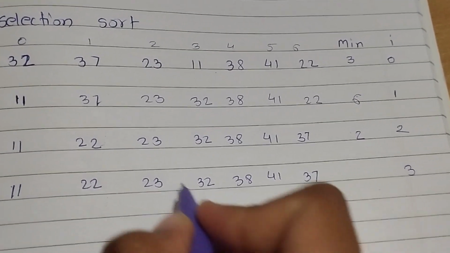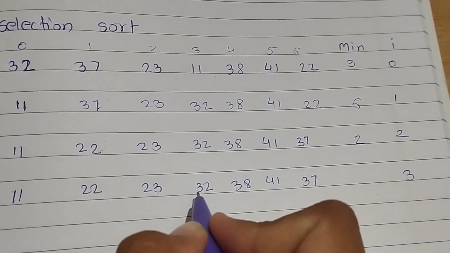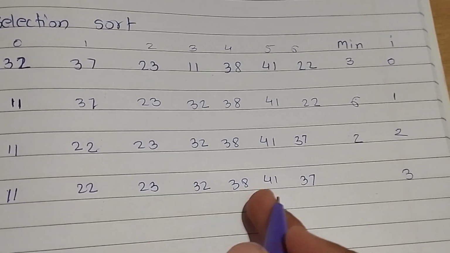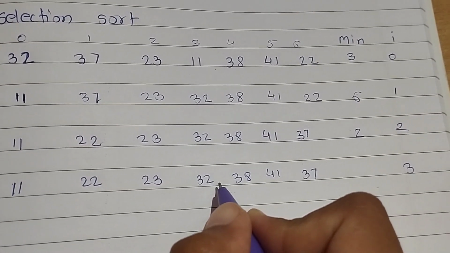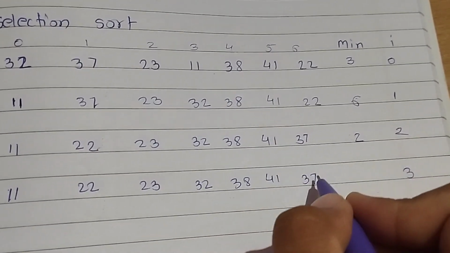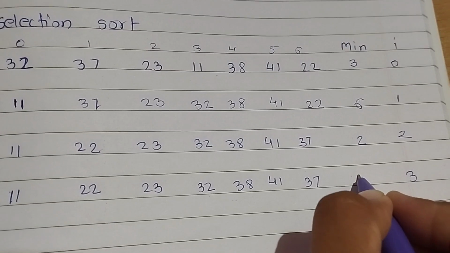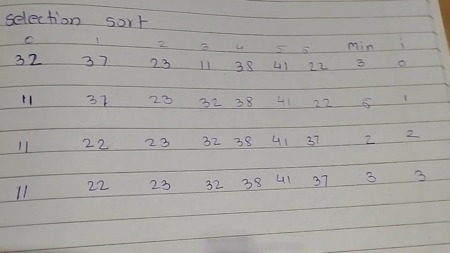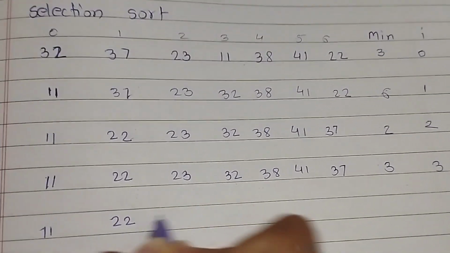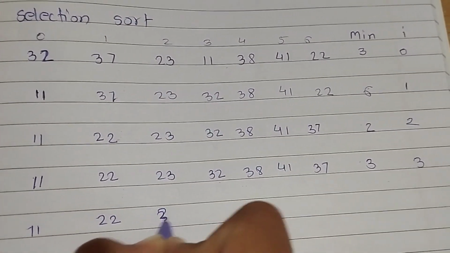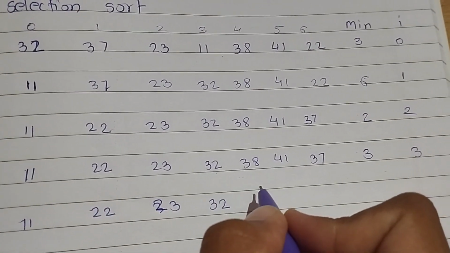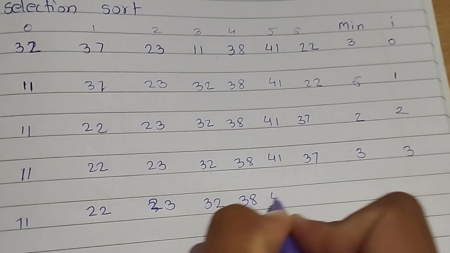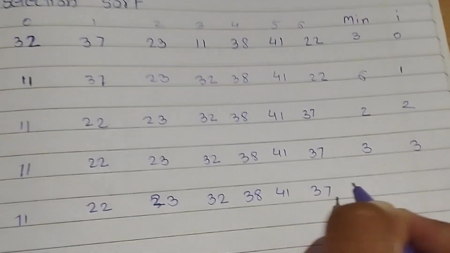Now we find the minimum from the third index. Now the minimum is 32, which is also in the correct position, but we mention here this is the third index. Now 11, 22, 23, 32, and the remaining are all right as they are.